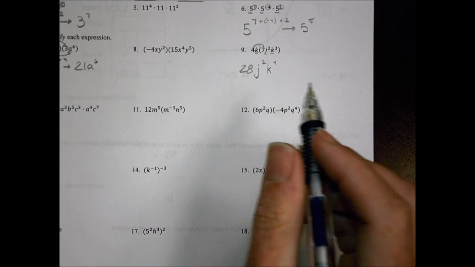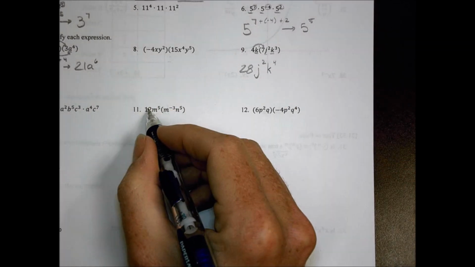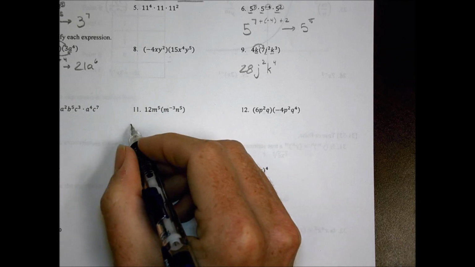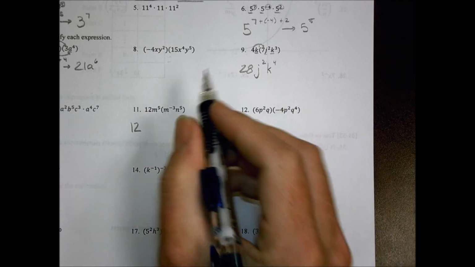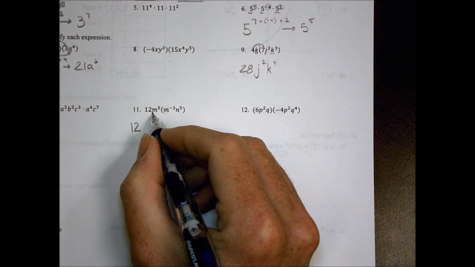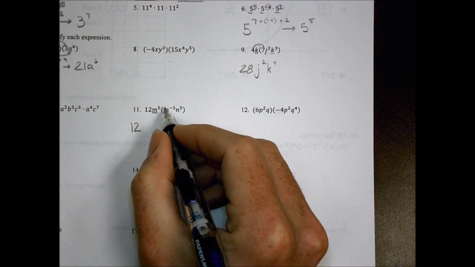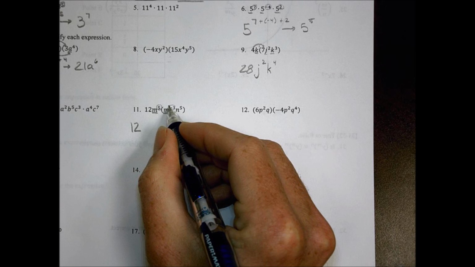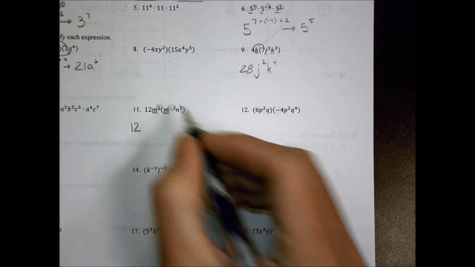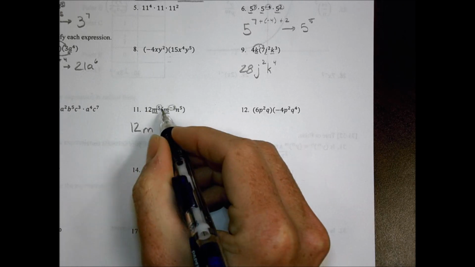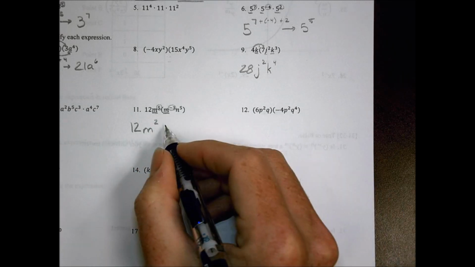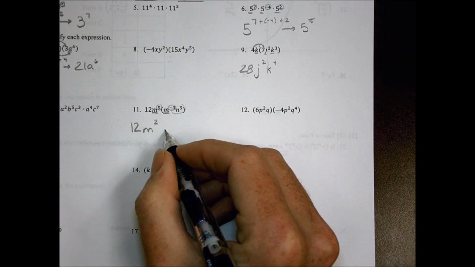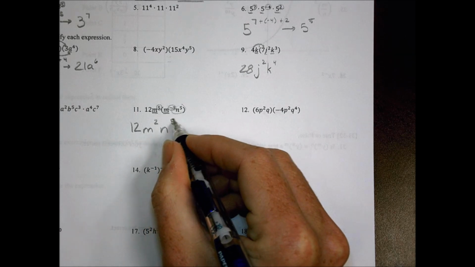Let's take a look at number 11. For number 11, 12, and there's no whole number there, so our integer number is going to be 12, no problem. Now for our bases, I have a base of an m and an m. Here I have a 5 and a -3. Well, 5 plus -3 is 5 minus 3, which is going to simply be 2. That becomes m squared, and the n is by itself, so that just stays n to the 5th with no change there.